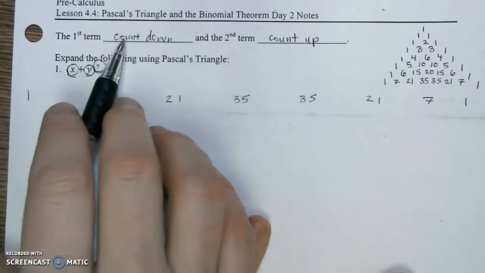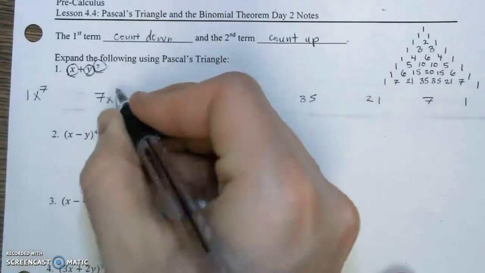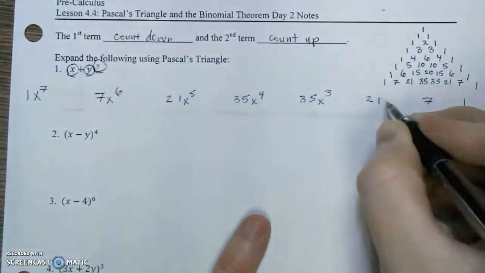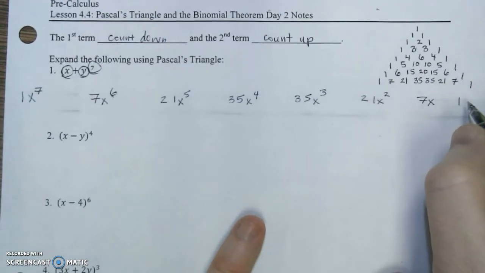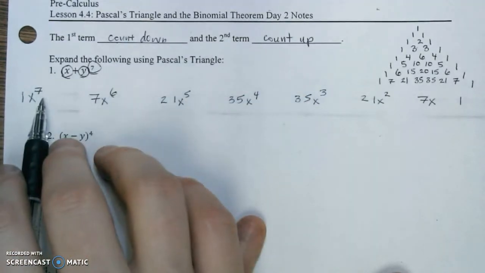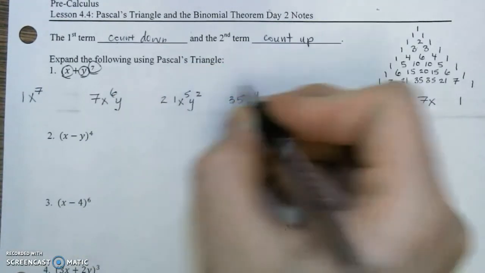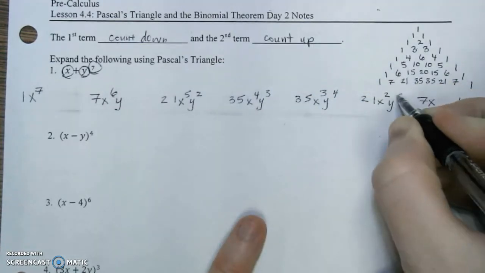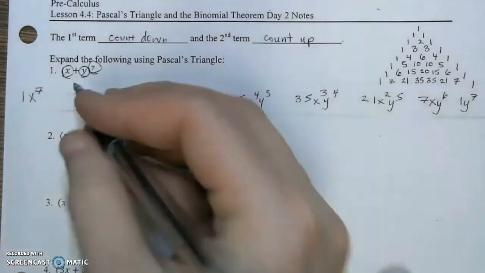Then I take x and count down, starting with the highest exponent. So it'll be x to the 7th, x to the 6th, 5th, 4, 3, 2, 1, and then x to the 0, which means there's no x. And then we take the y's and we count up, counting up from 0. So this will be y to the 0, which means there's no y. Then y to the first, y squared, y cubed, y to the 4th, y to the 5th, y to the 6th, y to the 7th. And that is your answer.